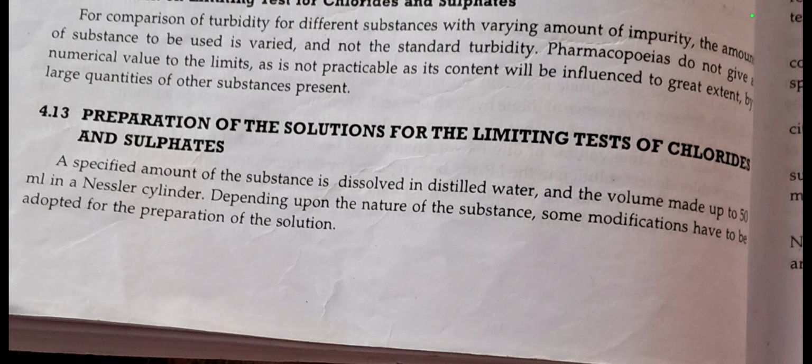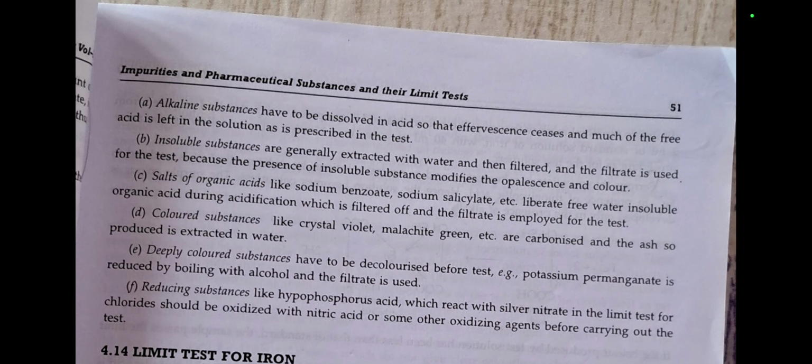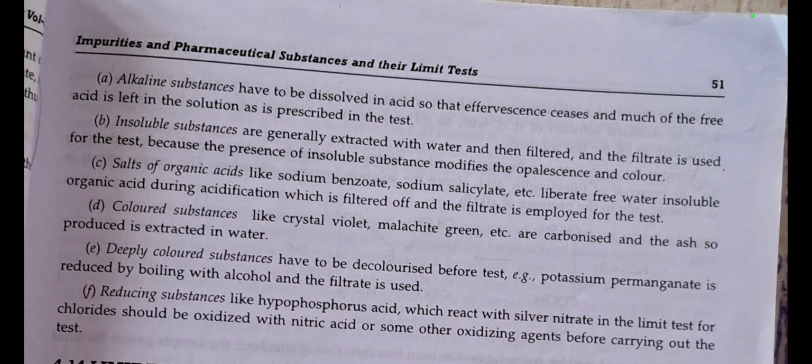How can we do the modification? Let's see one by one. In the case of an alkaline substance, it has to be dissolved in acid so that effervescence ceases and much of the free acid is left in the solution, as prescribed in the test. So first it is dissolved in acid until the effervescence stops, and after that it is used as the test solution.